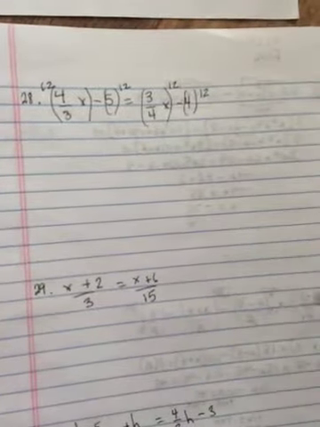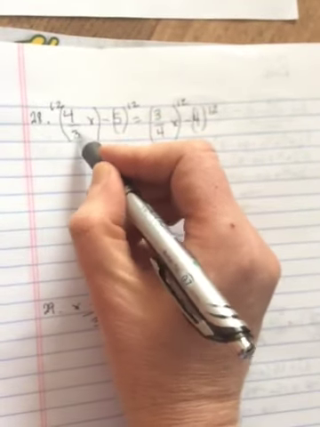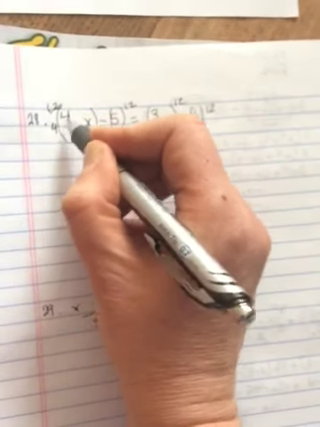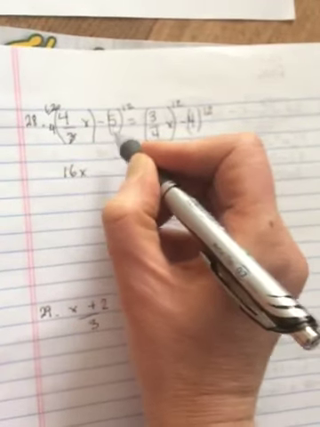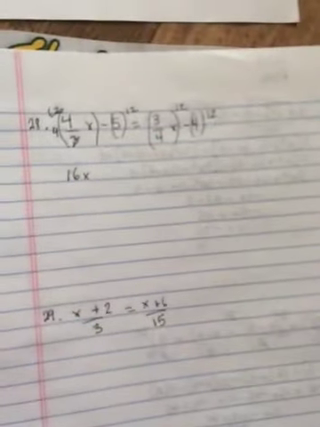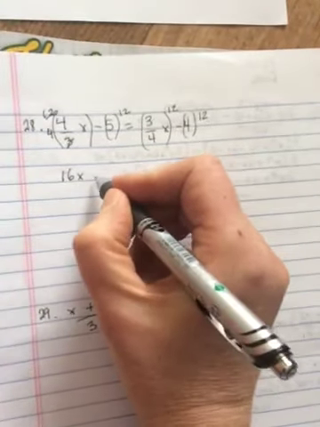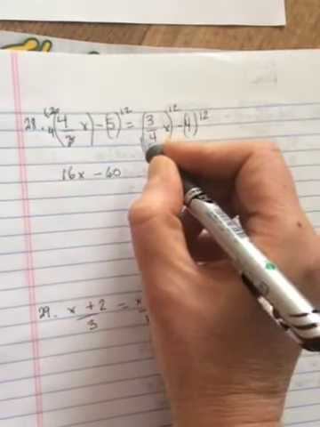Okay? So when we multiply 12 by 4 over 3, again we can reduce. 3 goes into 12 4 times, and it leaves us with 4 times 4, which is 16x. 5 times 12 is going to be 60. Sorry, I was trying to focus the iPad.